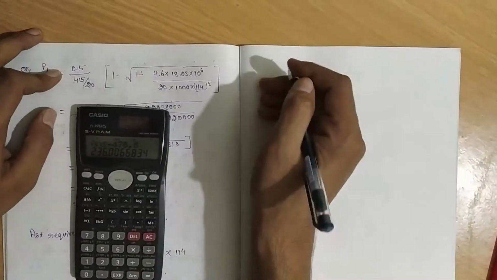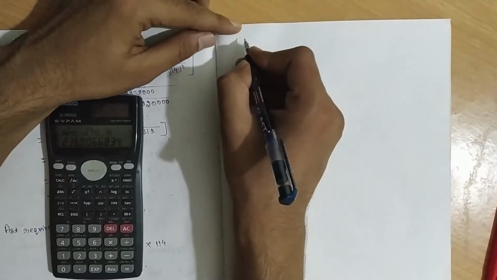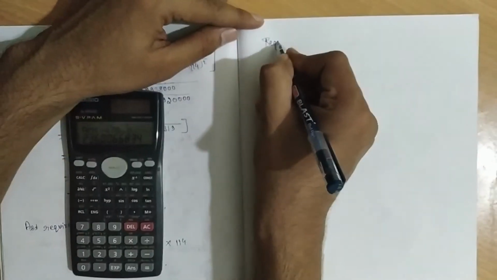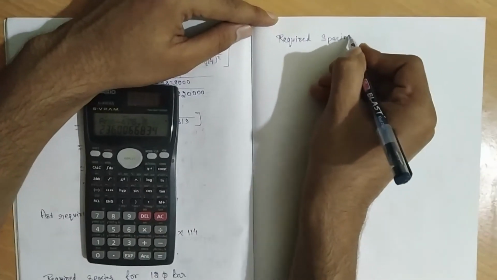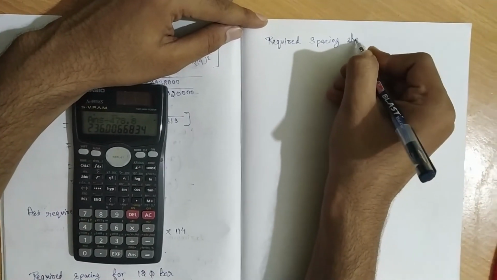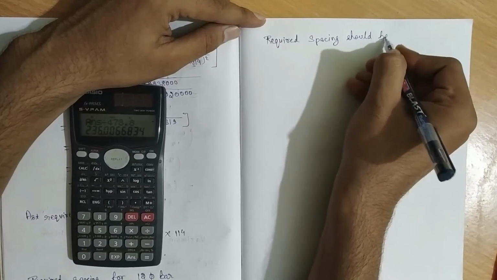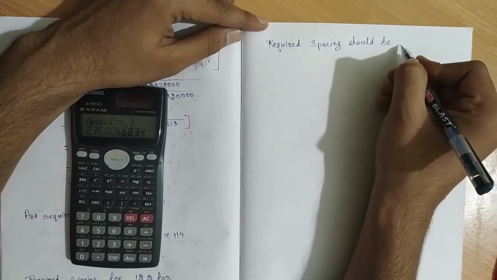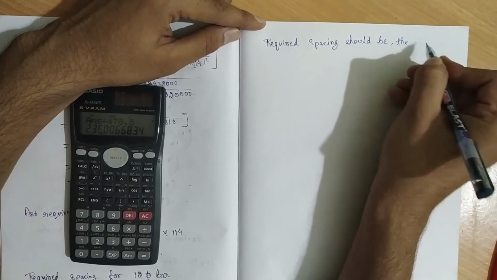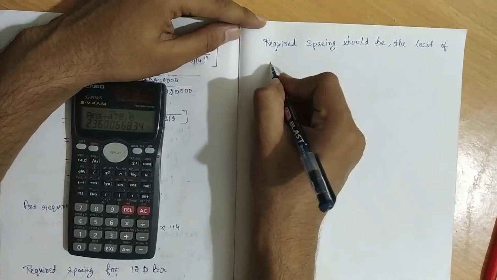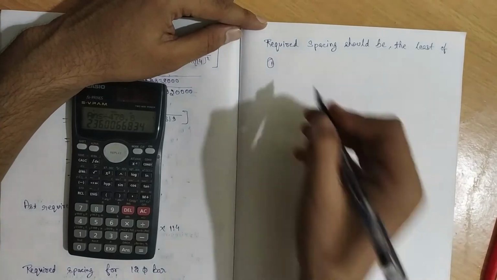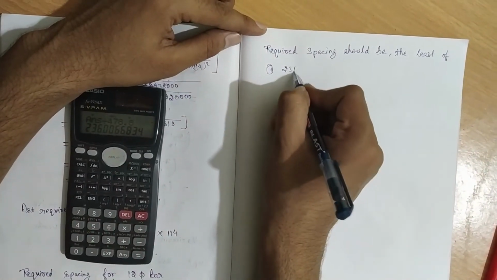Now we have three conditions for the required spacing. So required spacing should be the least of, first, what we have calculated here, 236 mm.